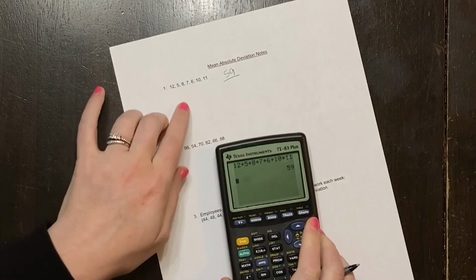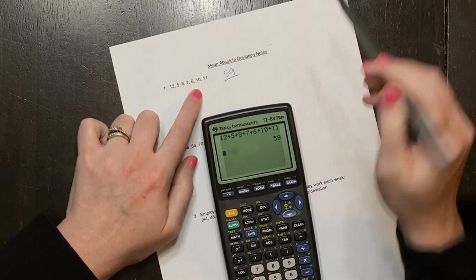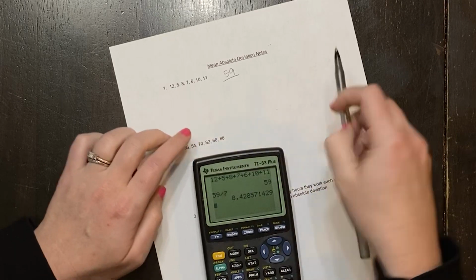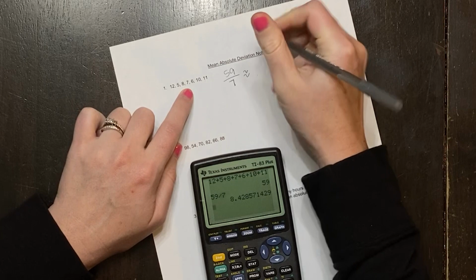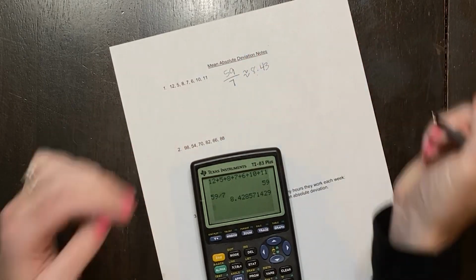To find the mean or the average of these, we now have to divide by how many there are. We just counted them up and there are 7. So we're going to do 59 divided by 7, which gives us approximately 8.43. I'll just round to the nearest hundredth. So the average number that's here is about 8.43. Some of them are more, some of them are less, but this is the average of them. All right, so that part you've done before.